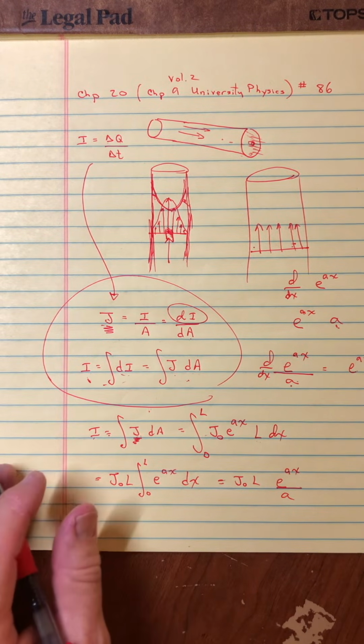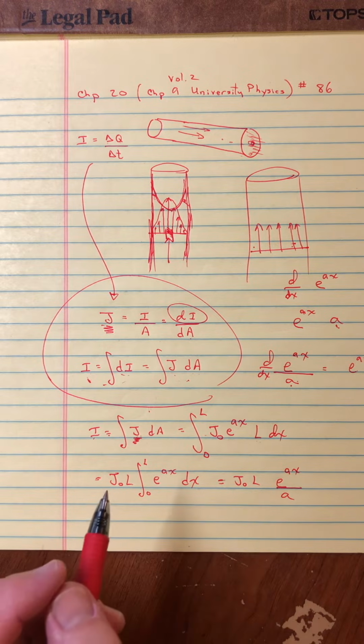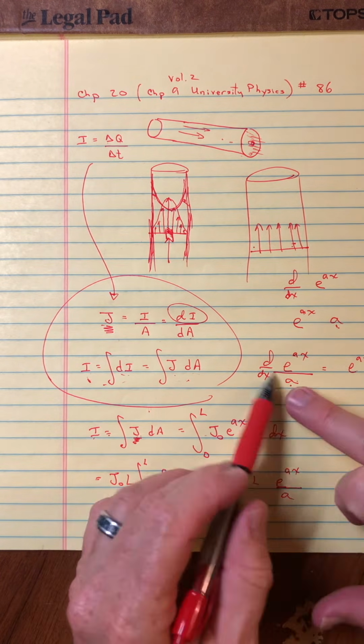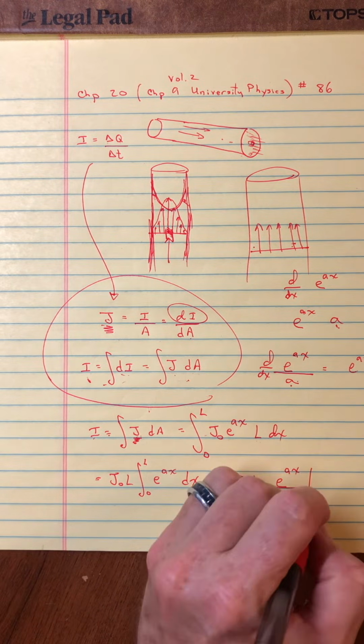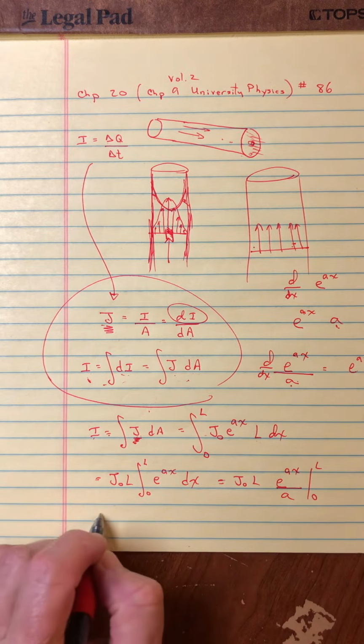And like I said, maybe the best way to do it is to check by taking the derivative of this. Now that you say this is the integral, and of course, I just did. You take the derivative of that, you get your e to the ax. Okay, good. And then I can put in my limits of 0 to L.